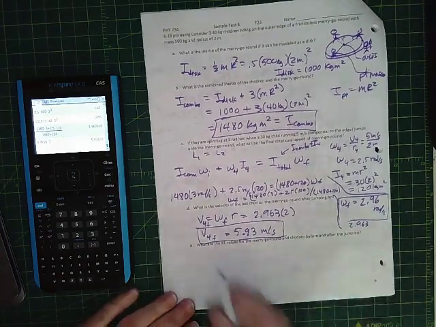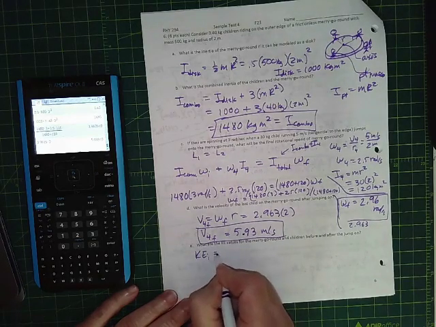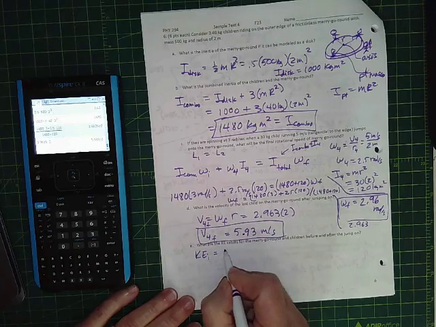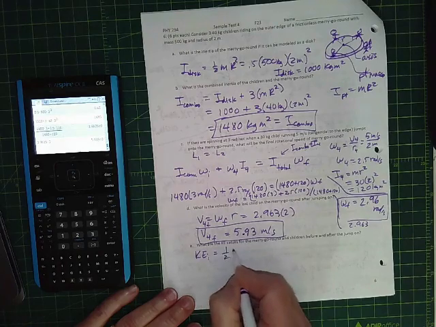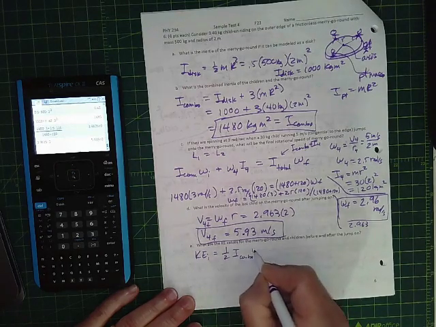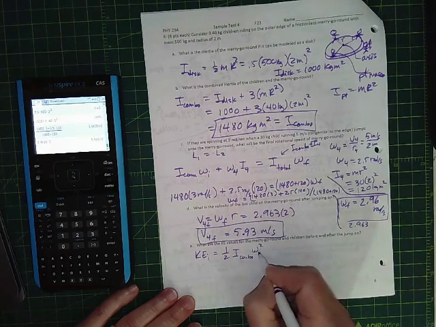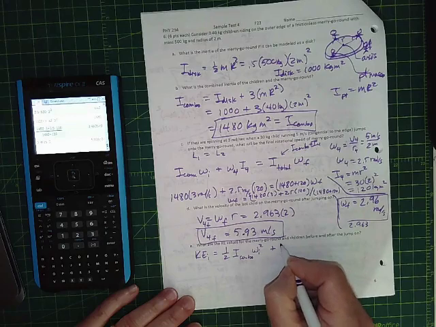All right. So KE initial is what? Well, the merry-go-round is just rotating. It's not got any translational motion, so it's 1/2 I combo omega squared, initial. And then the kid is 1/2 mv squared.